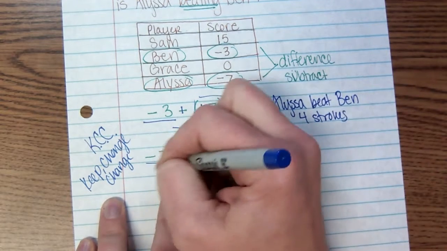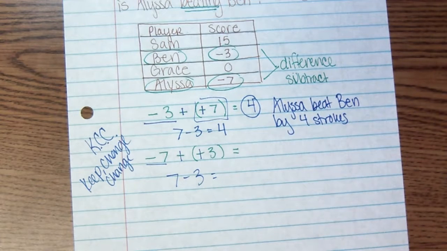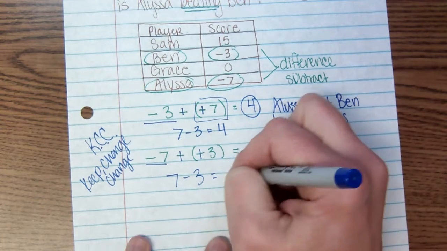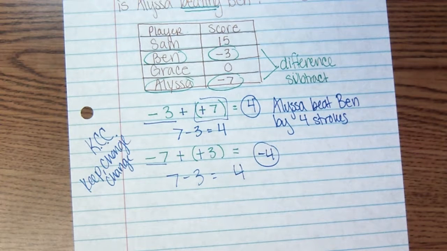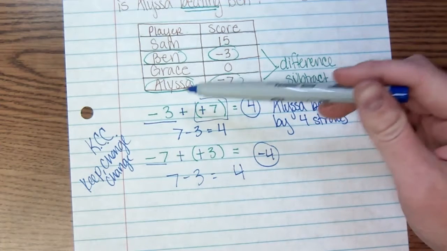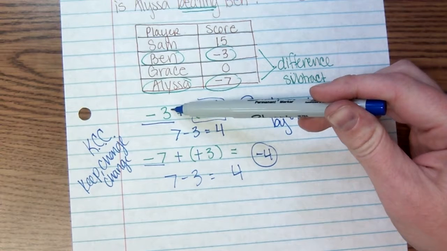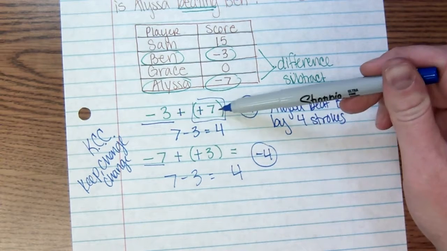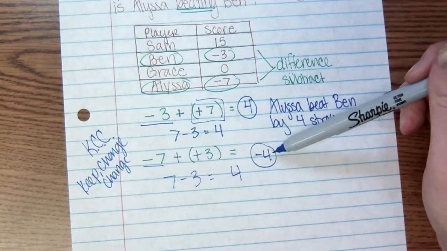-7, keep, change, change. 7 minus 3 is going to give me 4, but this time it's -4. So would I win by -4 strokes? Well, in this situation, you're winning by strokes, and so Ben, right here, this is his score. Does he have the score that's winning? No, Elisa has the score that's winning. And so we need to see how many strokes she's winning by.